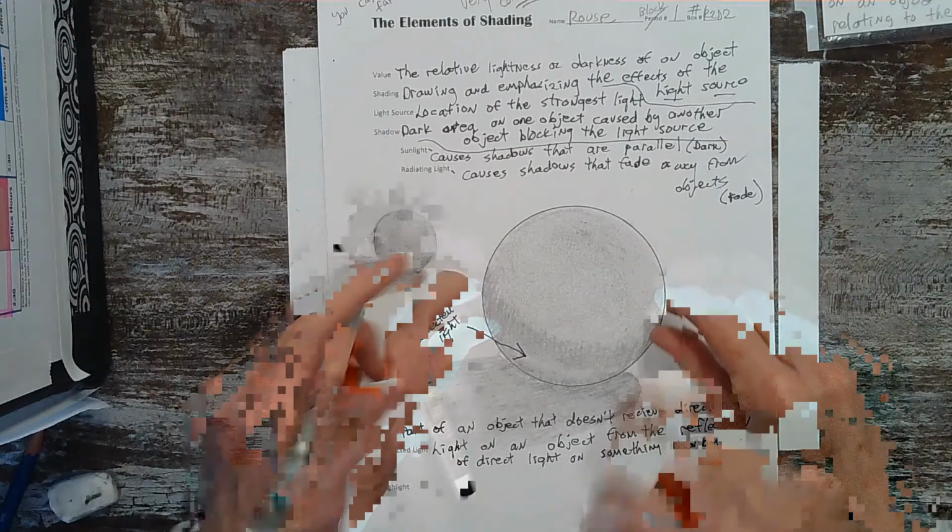So the core, we've already drawn it. This right here is the core, this whole dark stripe. We just have to write the definition in.